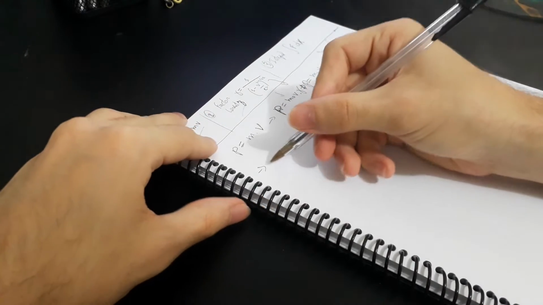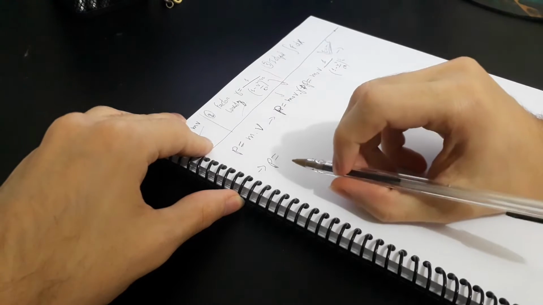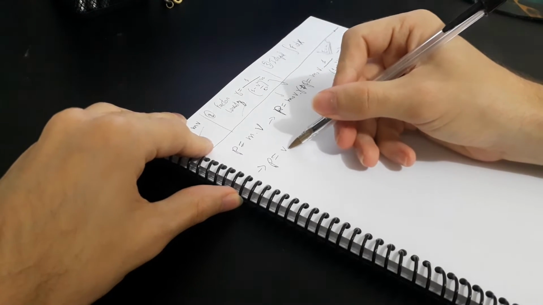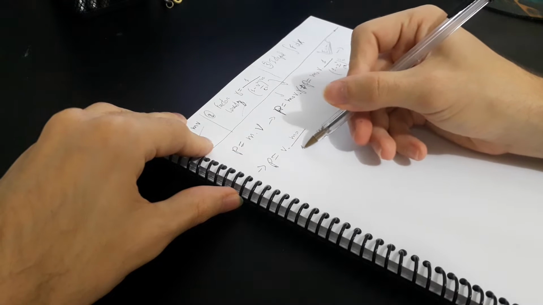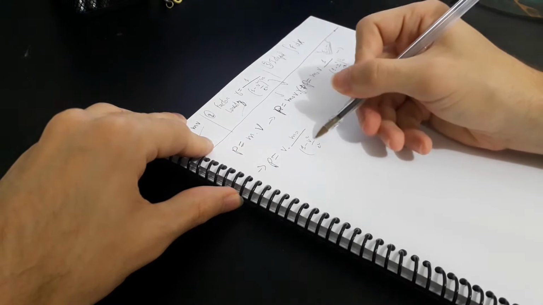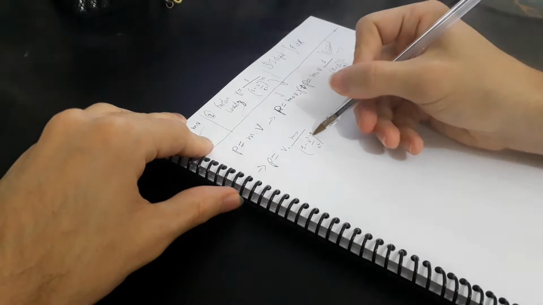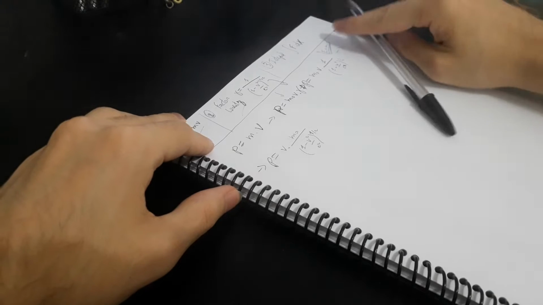Let's write here. So my p is equal to m0 v times 1 minus v squared over c squared, raised to the power of minus 1/2.